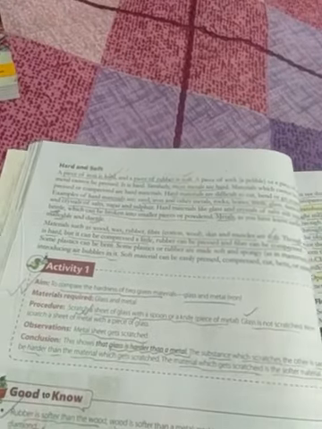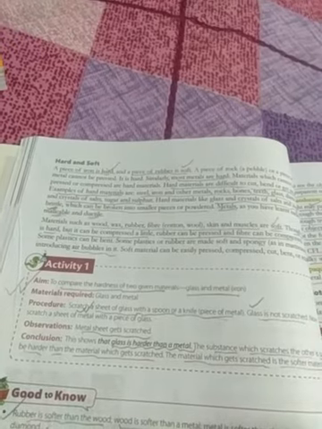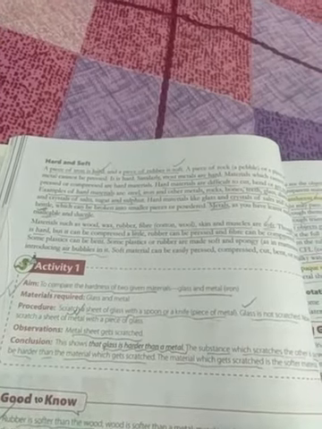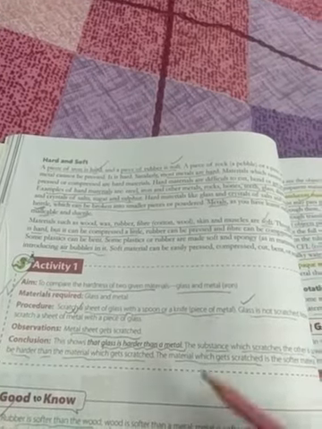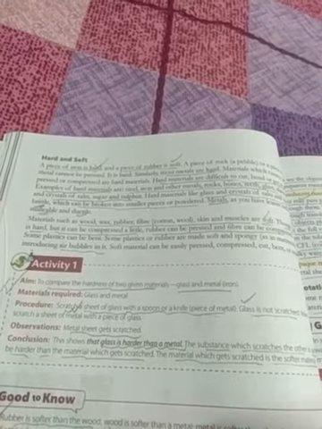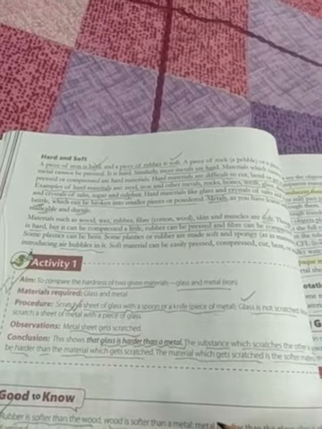The substance which scratches the other substance is to be said harder than the material which gets scratched, such as here the glass and the iron.